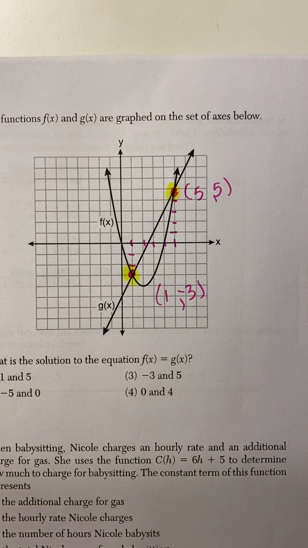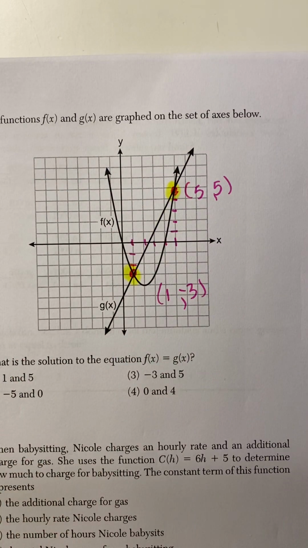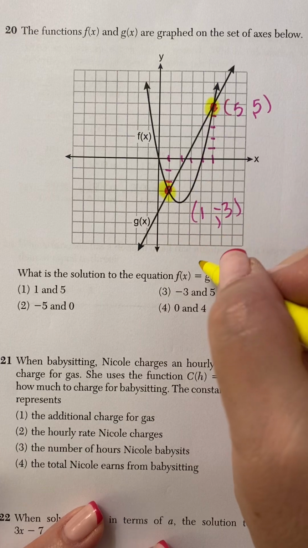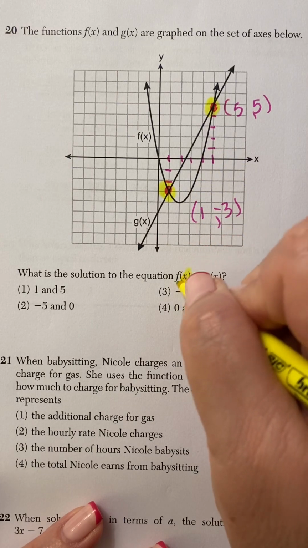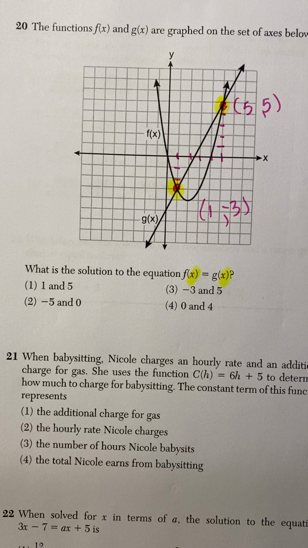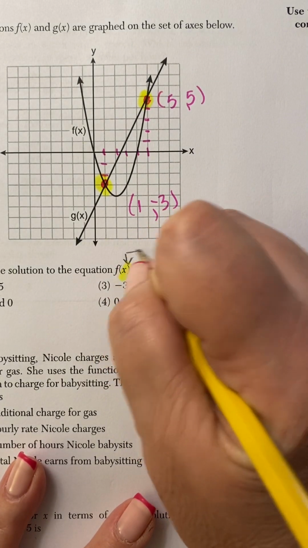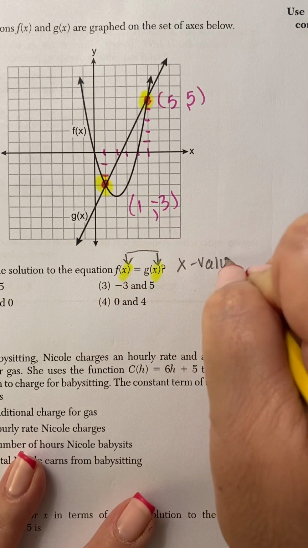Okay, so now, usually by the time you get to the end of the exam, the end of part 1, the questions get a little trickier. This one looks pretty straightforward. Okay, the answers are 5, 5 and 1, -3. And we look at our choices and those points are not there. What the question is asking you to do is recognize that we don't want the points where they intersect. We only want the x values where they intersect. So we only need the x values.